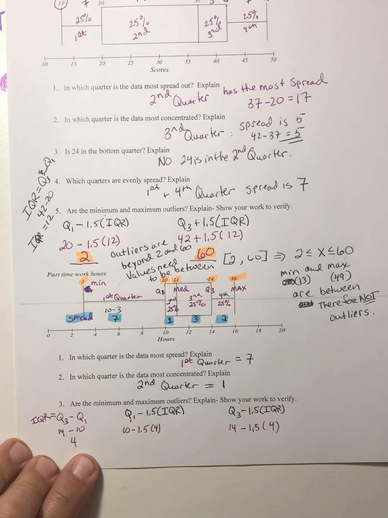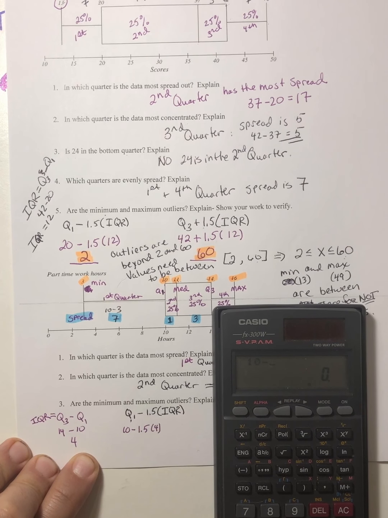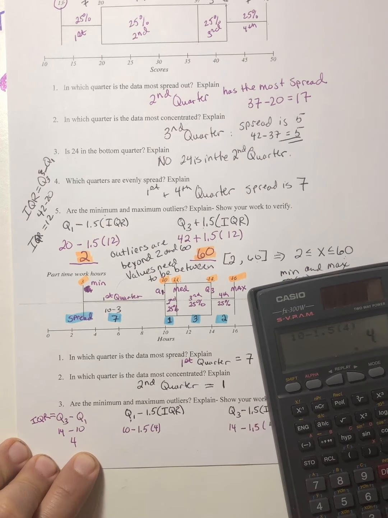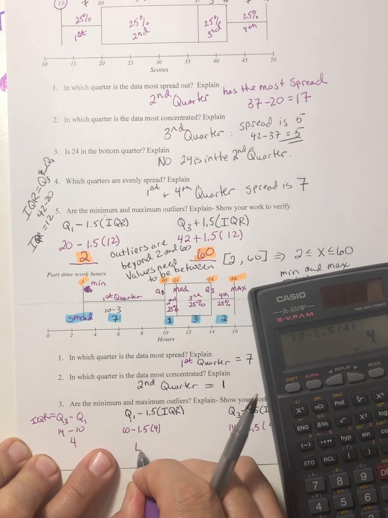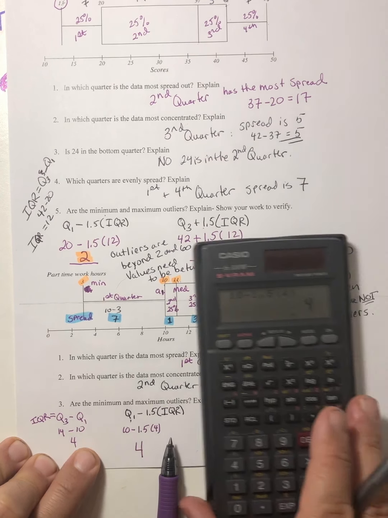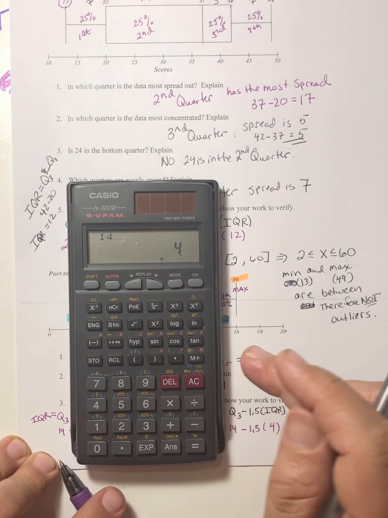All right, let me get those typed into the calculator. That's what we have a calculator for. So I have 10 minus 1.5 times 4. That's 4. And then we have 14.